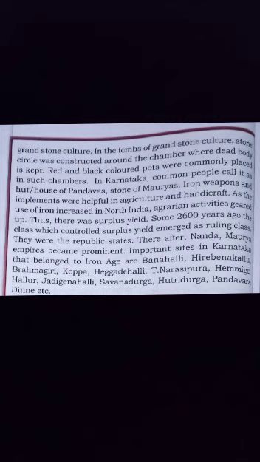So in this chapter we have studied about different ages, their evolution and origin.